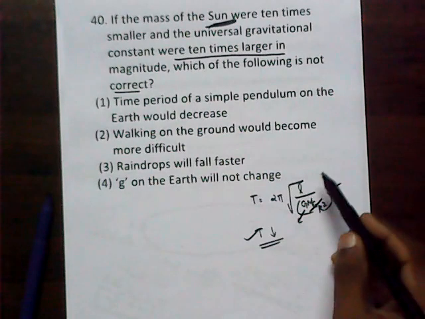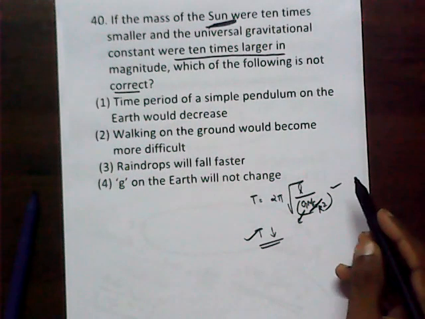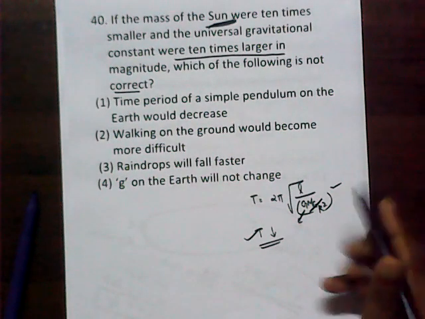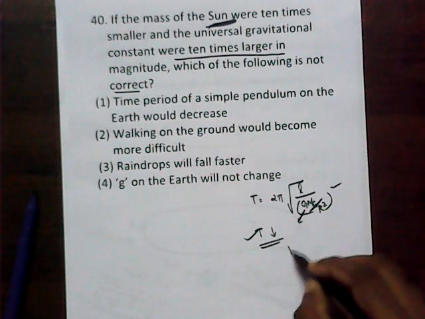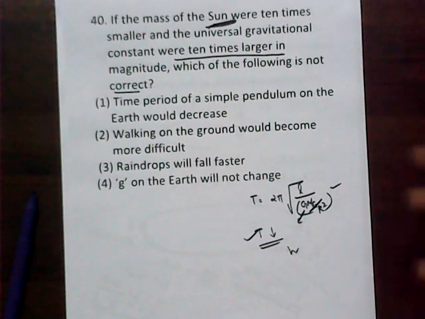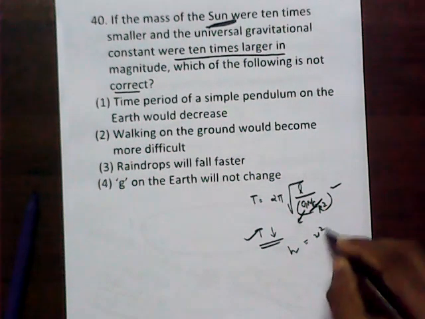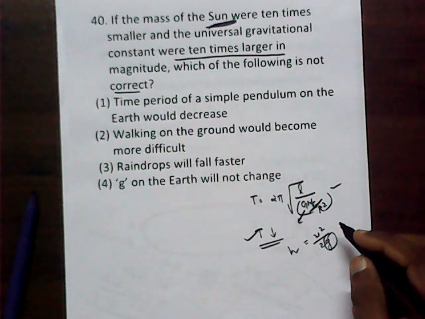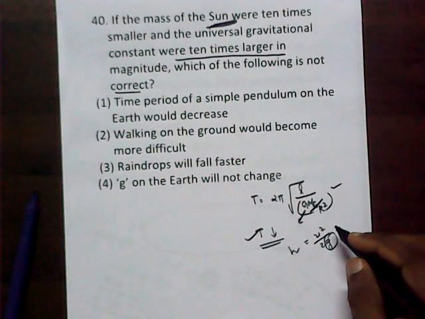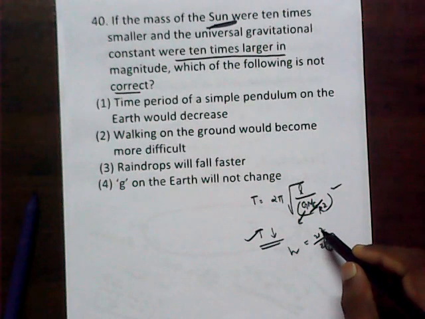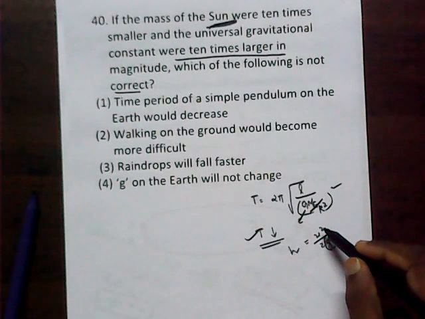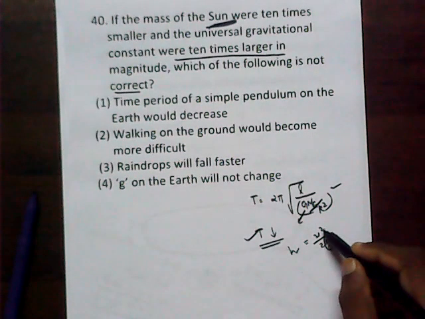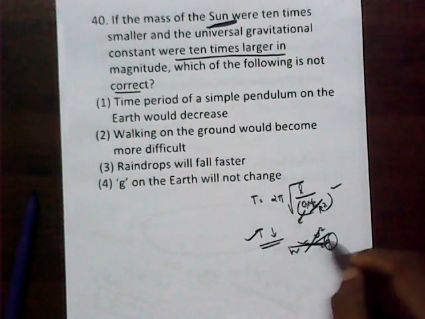Walking on the ground would become more difficult. There also, suppose the height we have to jump or move is equal to u square by 2g. So g increases actually. So the weight increases.